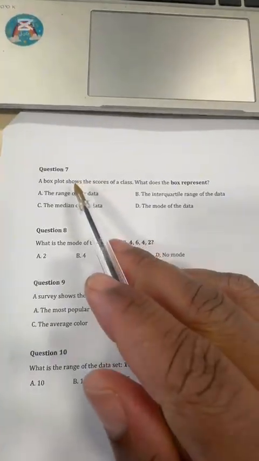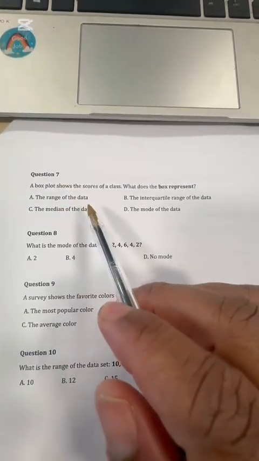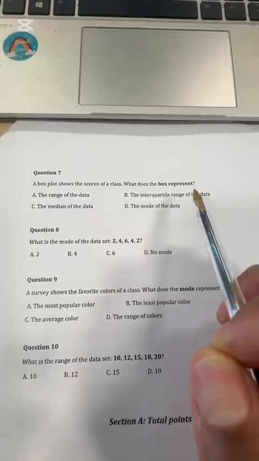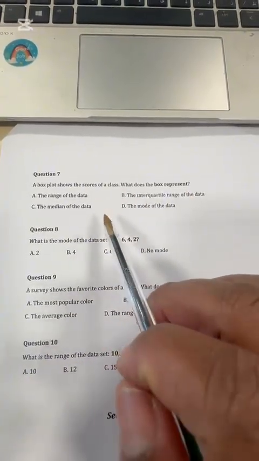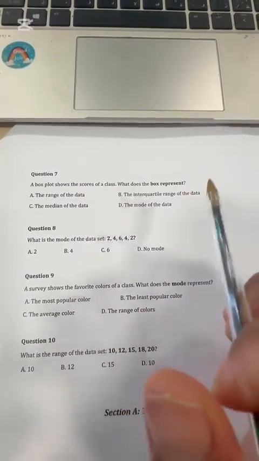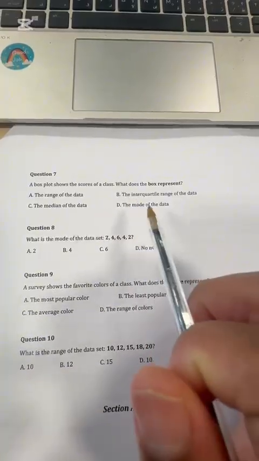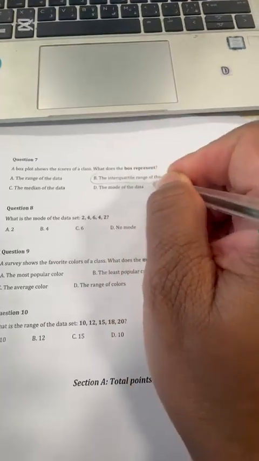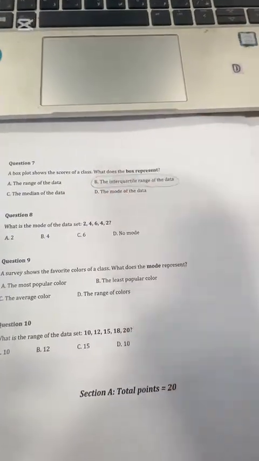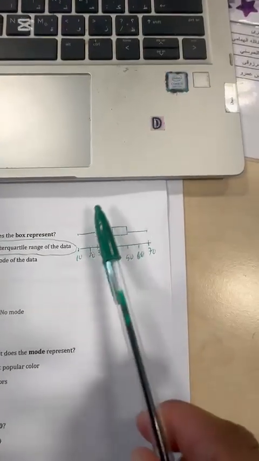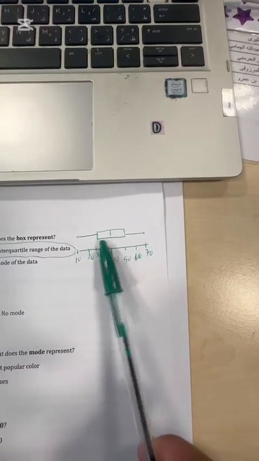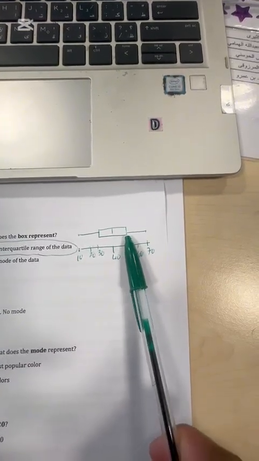Question number 7. A box plot shows the scores of a class. What does the box represent? The box represents Q1 to Q3. The box is the interquartile range of the data. This box represents the interquartile range from Q1 to Q3.